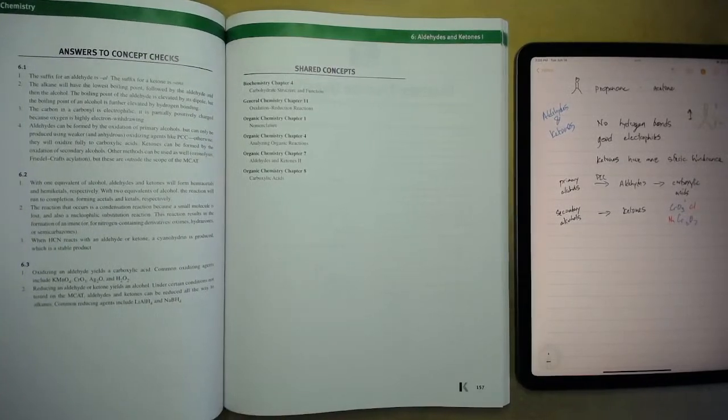Let's see what they have for answers. Number 1, the suffix for an aldehyde is al, suffix for a ketone is one. Number 2, the alkane will have the lowest boiling point. Okay, well there you go. Aldehydes still have a higher boiling point than alkanes, just not as much as the alcohols. So alkane will have the lowest, followed by aldehyde, and then the alcohol. The boiling point of the aldehyde is elevated by its dipole, but the boiling point of an alcohol is further elevated by hydrogen bonds. All right, so it still has dipole-dipole interactions that increase the boiling point for aldehydes.